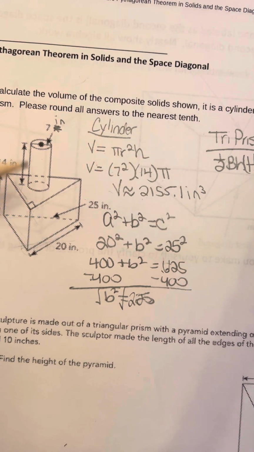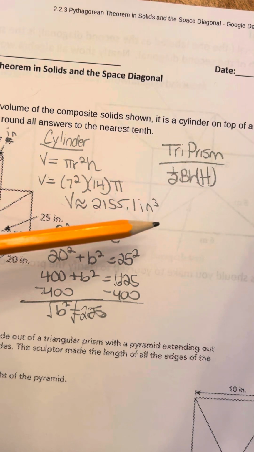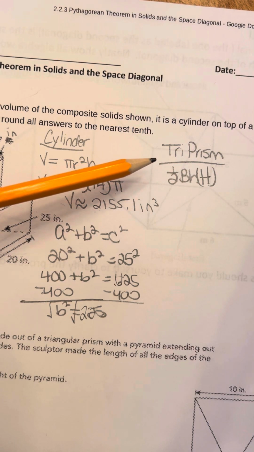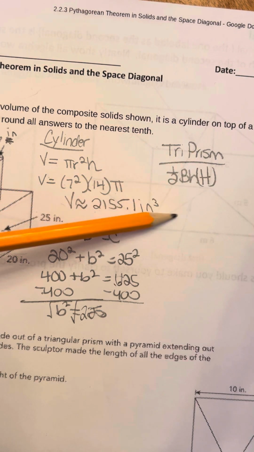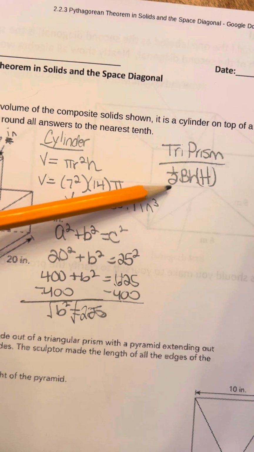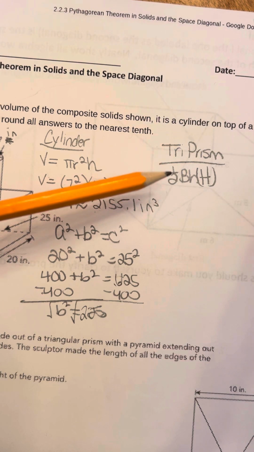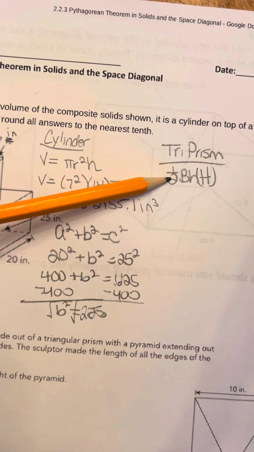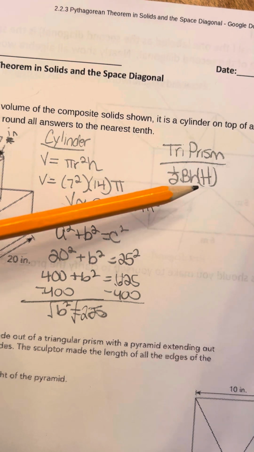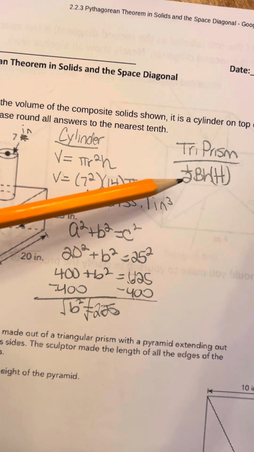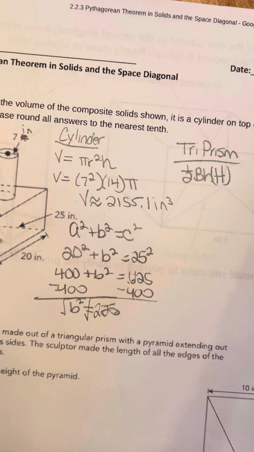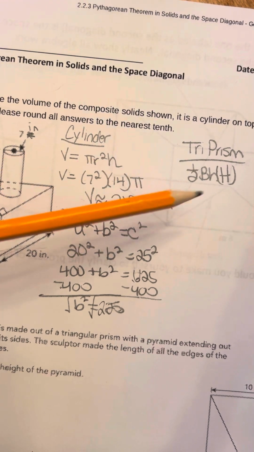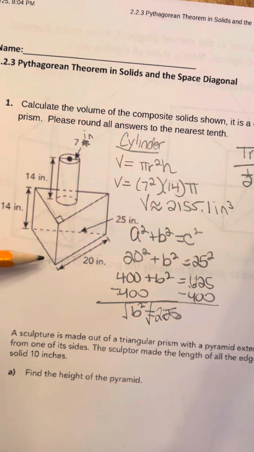And then I have to look at this triangular prism. So I did some of this work out. The triangular prism has a base of the triangle, which is half the area of the base. Base times height times 1/2, or just divided by 2. It doesn't really make a difference. We find the area just at the bottom, which is the triangle's area. And then we're going to multiply it times the height, which is the rectangular piece.